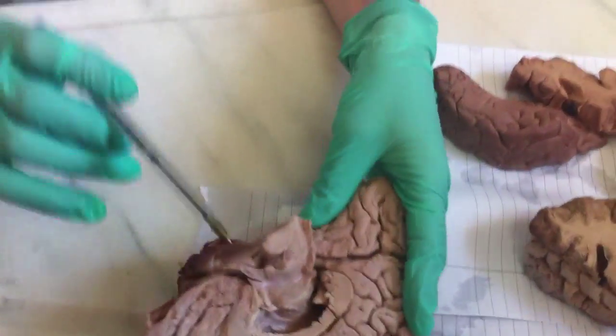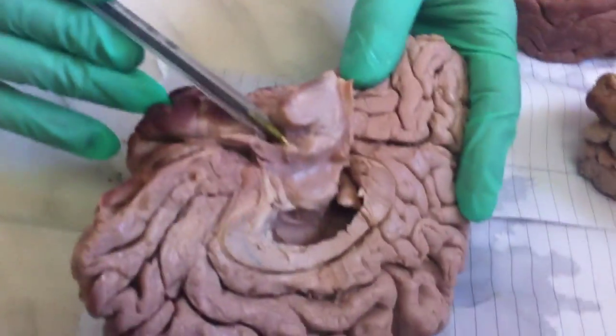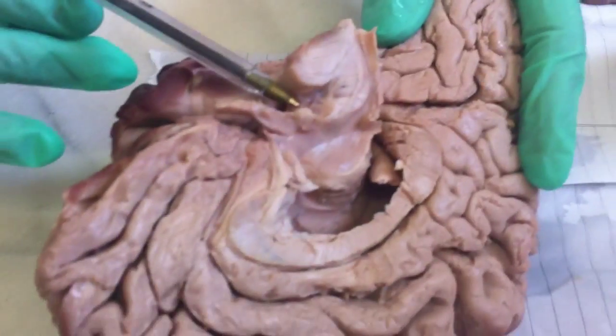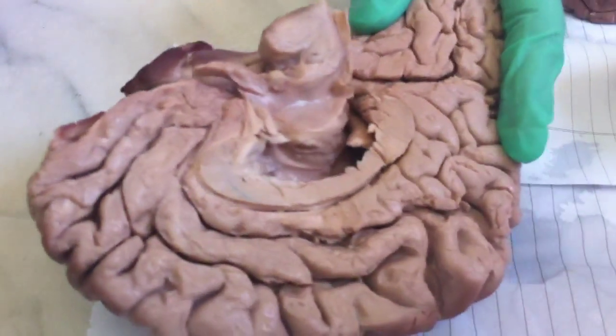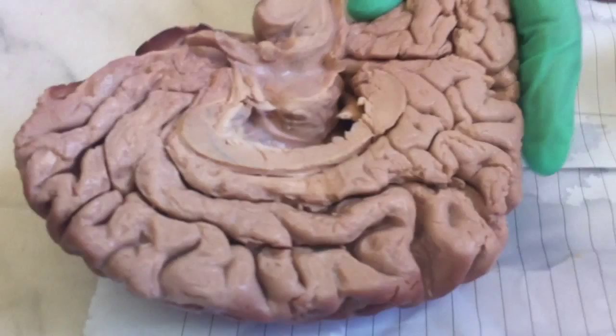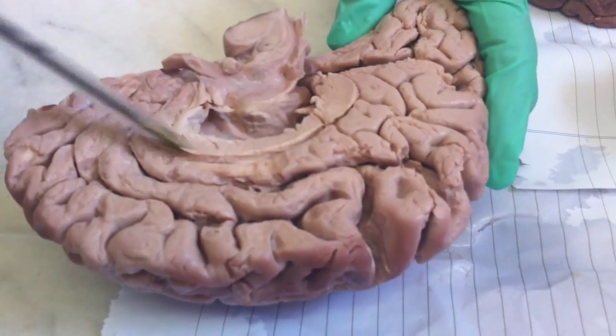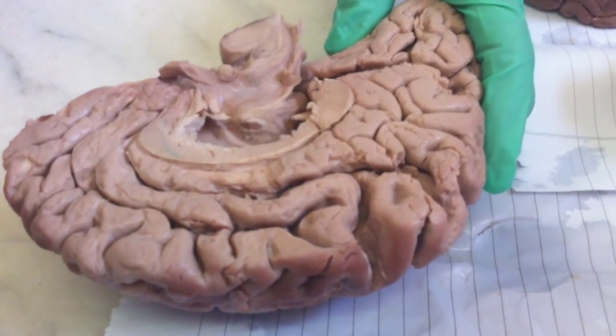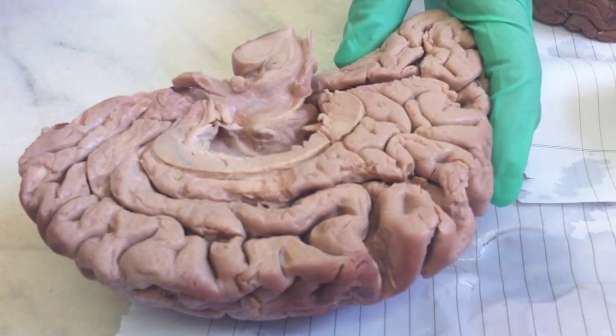A structure you didn't encounter is this thing over here. It's called mammillary body. Mammillary body. More about it in the lectures with Dr. Kirkulescu. So these were structures located in the middle of this surface.